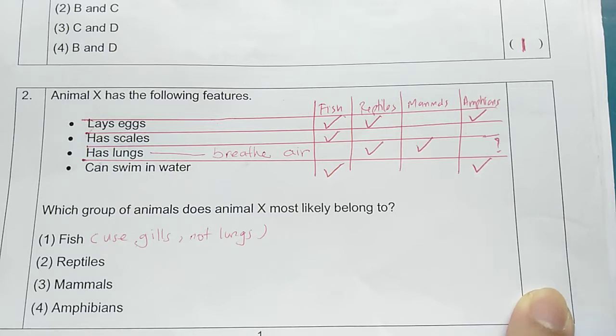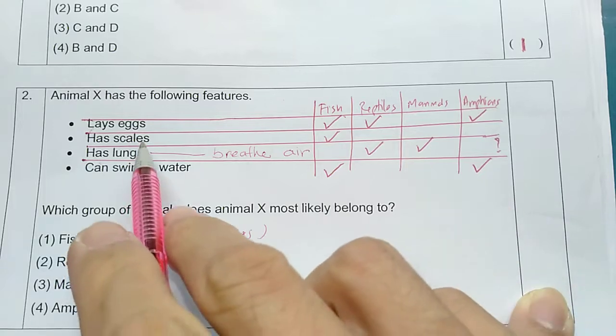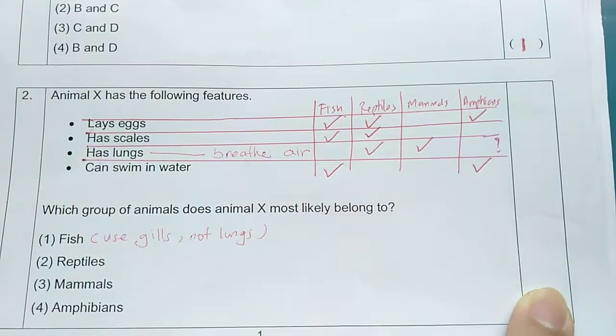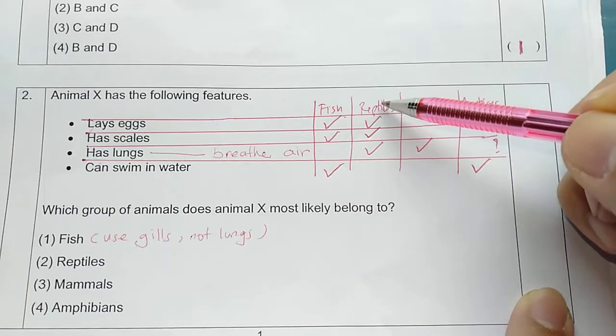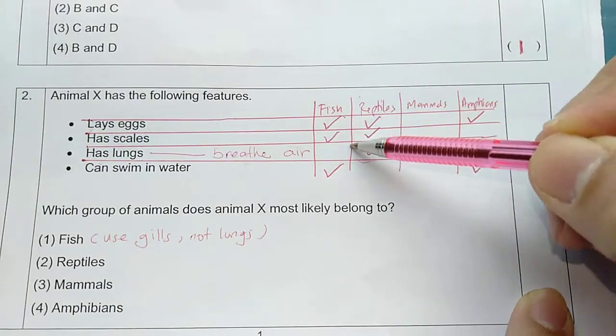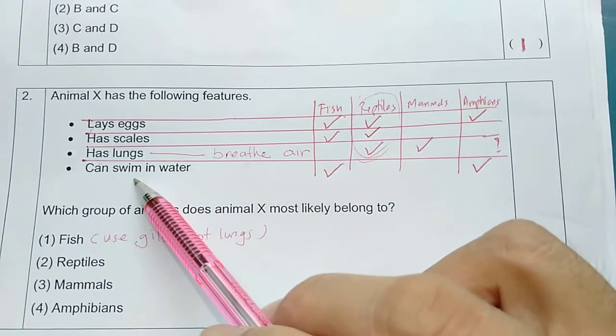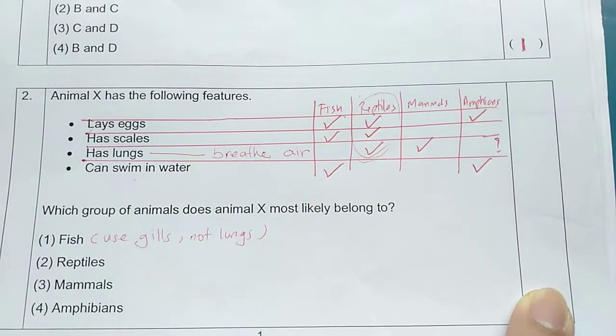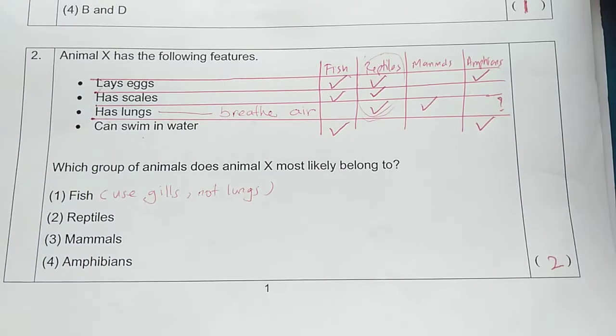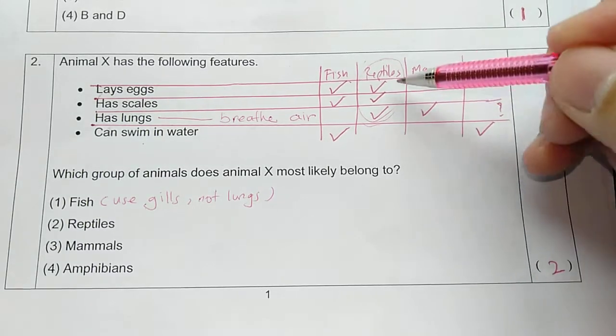Now, we look at distinguishing features. Sorry, I missed out this part. Reptiles have dry scaly skin. So this is the only group of animals that have all these three features here. Swimming or not swimming is not a distinguishing feature of a group of animals, with the exception of fish, perhaps. So the answer for this is number 2, reptiles.